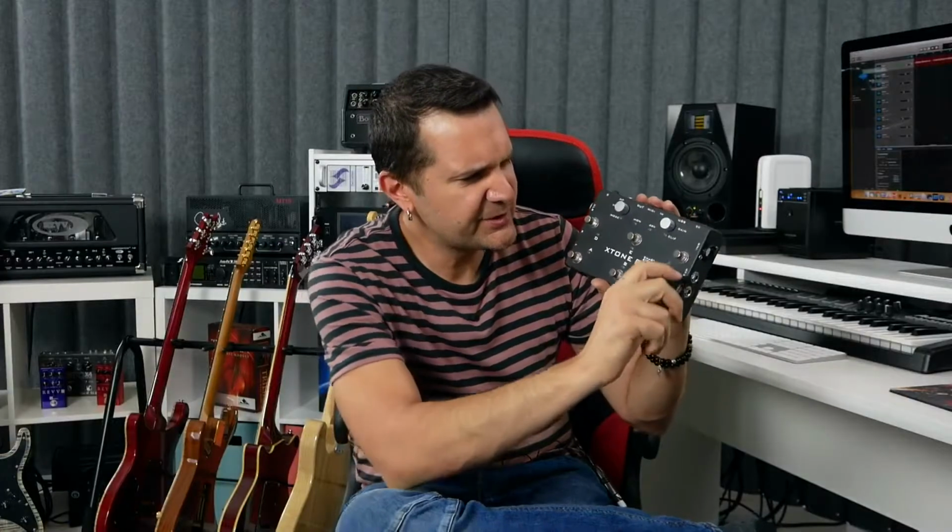Speaking of control, you can plug in an expression pedal if you'd like, so you can control your wahs, your volume, anything that can be controlled with an expression pedal, you can do it through this. This really opens up a lot of possibilities with all the apps that are available online.